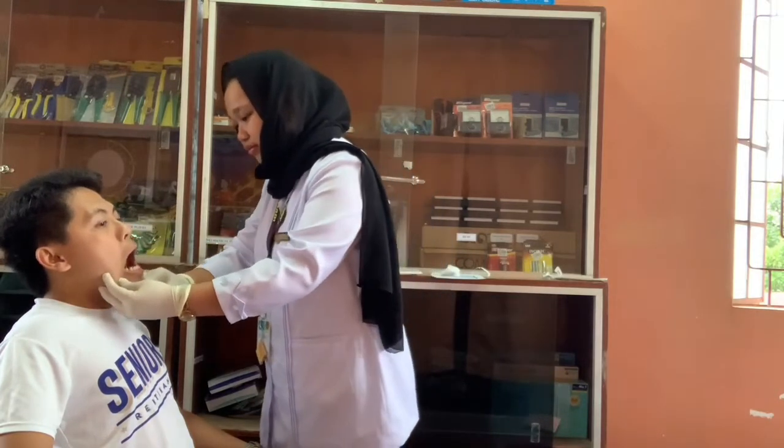Inspect the roof of the mouth for color and structure. This reveals any deformities in the hard or soft palate or pallor. Inspect all surfaces of the tongue and the floor of the mouth. This is to reveal any deformities, lesions, color, texture, size of the tongue.